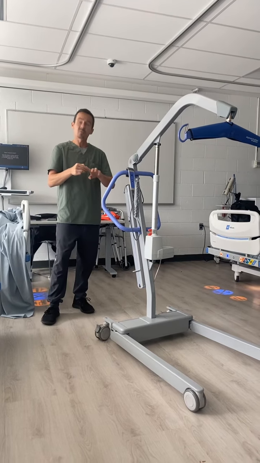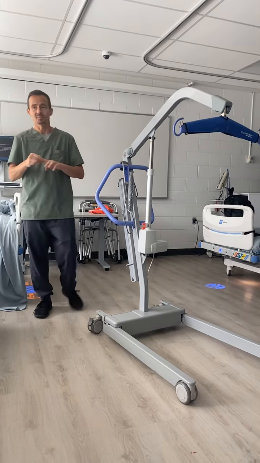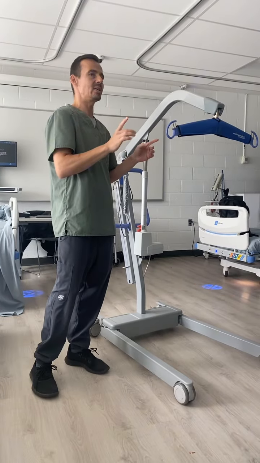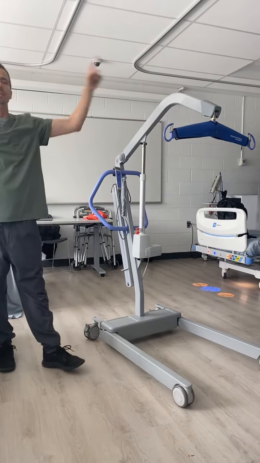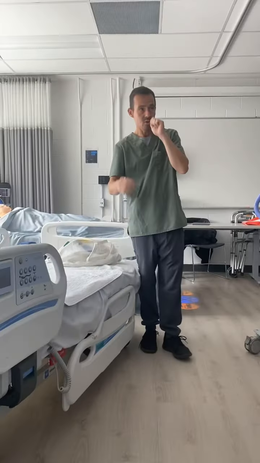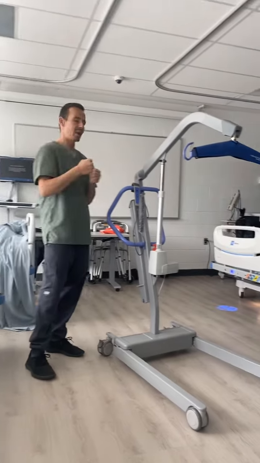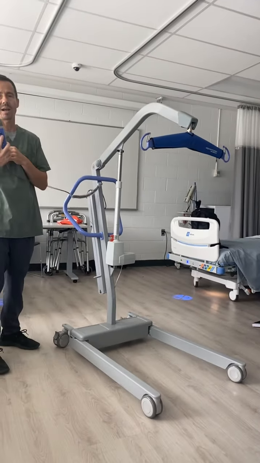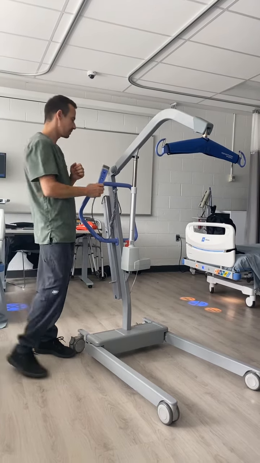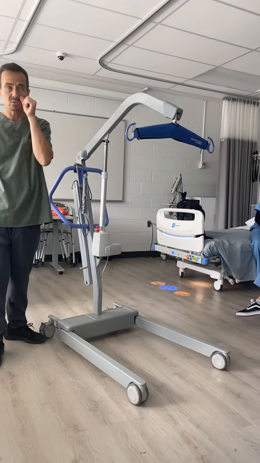So for a ceiling lift, you only have up and down. No lateral ways of moving it because you have a bracket in the ceiling, and once the patient is hooked up to the sling, you're moving along that bracket, and the only thing you use is the up and down button. And they also have a remote that you can use, or the patient can use themselves if they can.